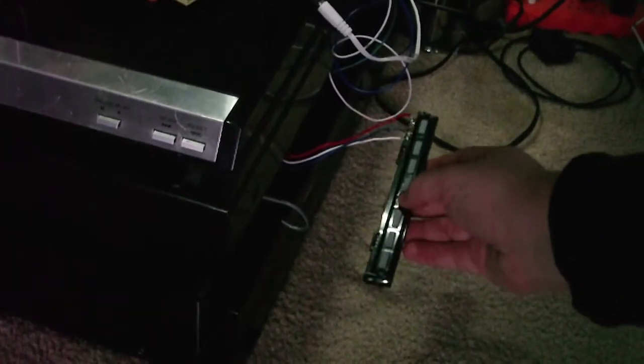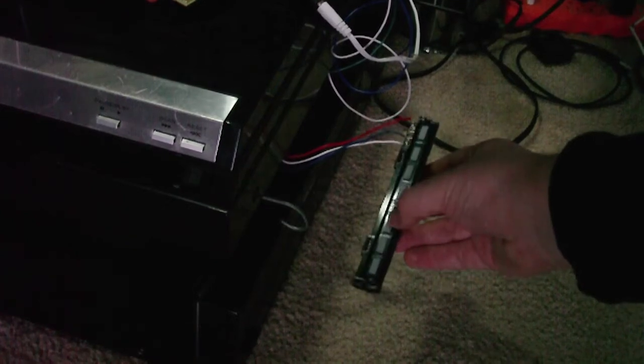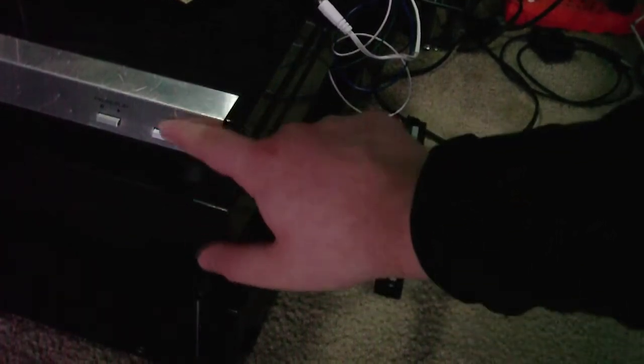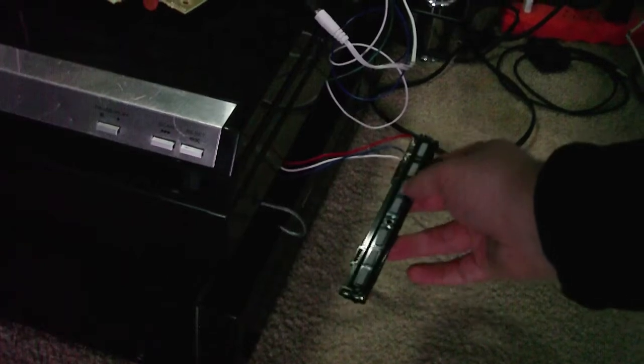And this was my solution to the lack of controls there. On these players, they still have the keypad. It's just you don't have access to all that on the outer case. So I just extended the wires, and it works.